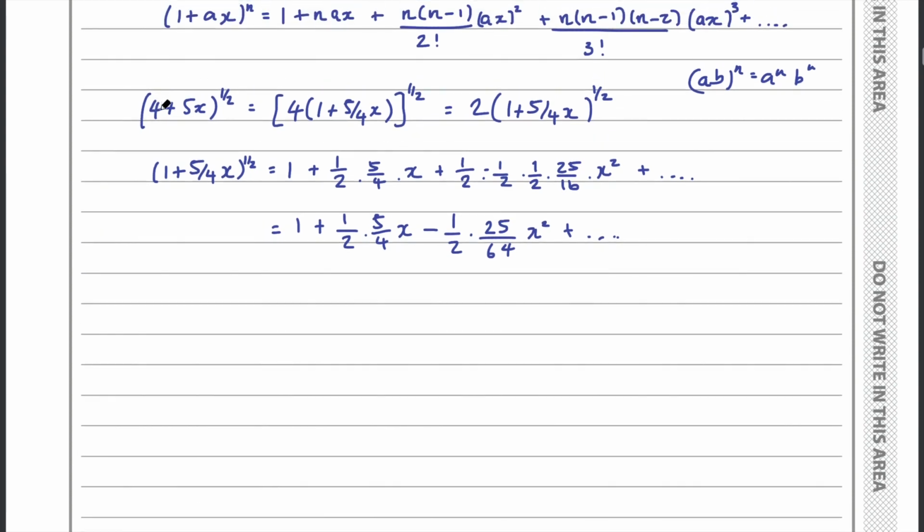Now let's do this for 4 plus 5x to the power of a half. So we know that 4 plus 5x to the power of a half is 2 times this. So we know this is going to equal 2 times this expansion. So all we need to do is multiply each term by 2, and then we should be done. So 2 times 1 is 2. 2 times this, well, I'll just cancel that half out, so we'll have 5 on 4x. 2 times a half here, again, we'll just cancel that half out, so we'll be left with 25 on 64 x squared. Okay, so I hope you followed along with that.